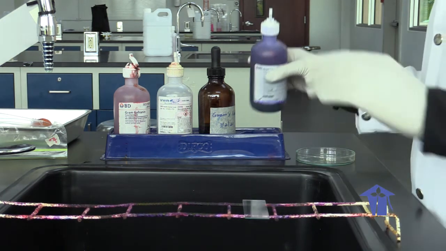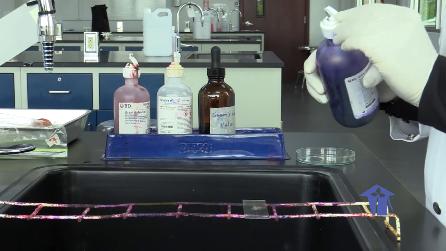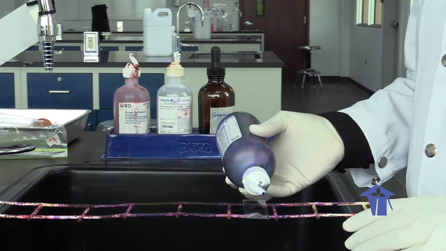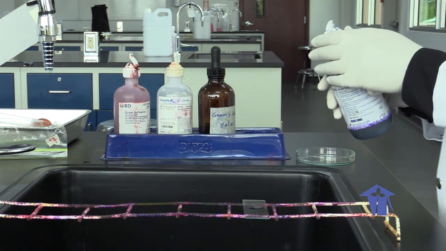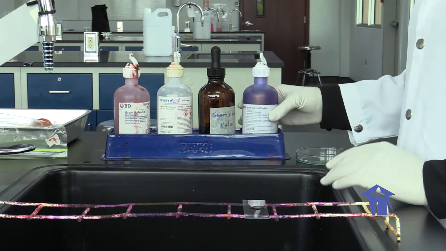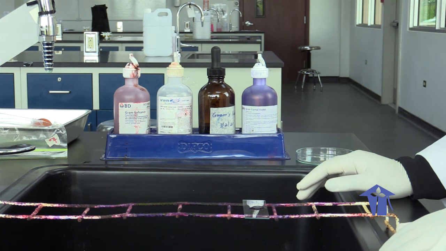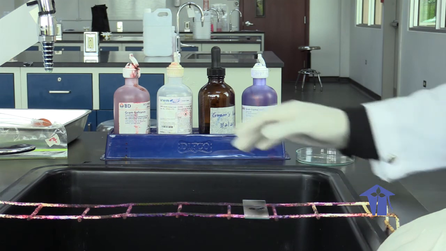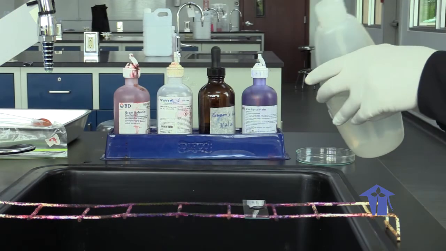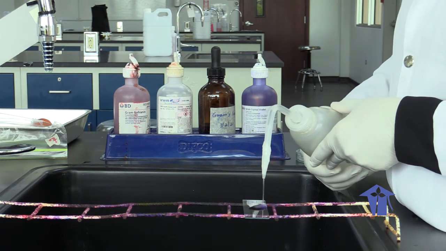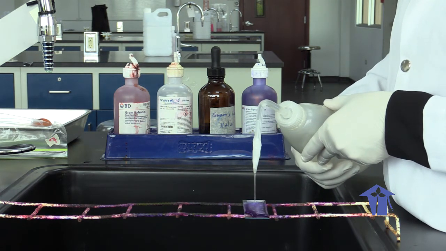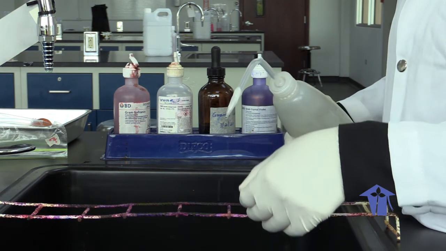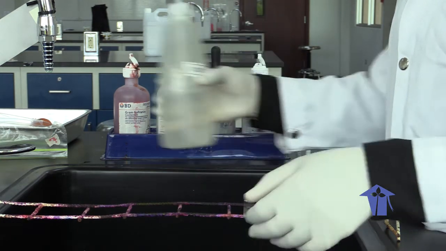The first stage of our Gram staining procedure is to apply crystal violet and let it stay for 20 seconds. So we ensure the entire sample has been covered and we allow it to stain for 20 seconds. After our 20 seconds has passed, we wash off our crystal violet stain for about 2 seconds. You can just tilt our slide to ensure all of that stain has been removed.